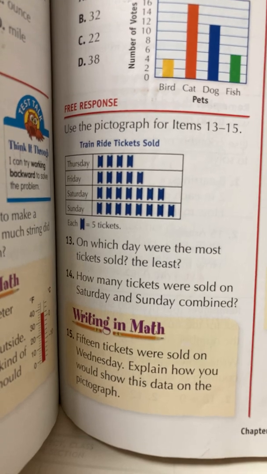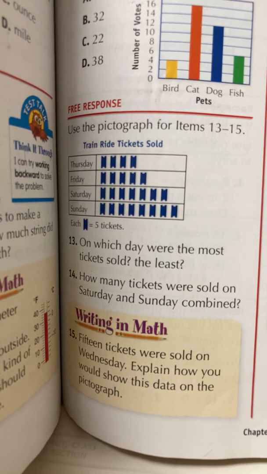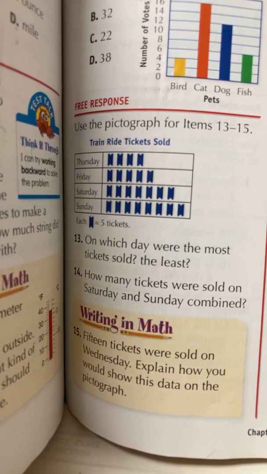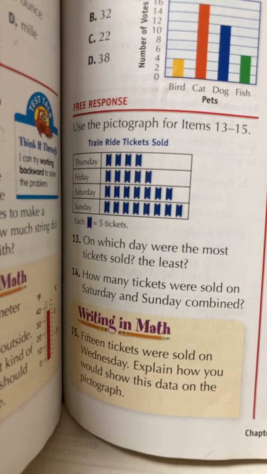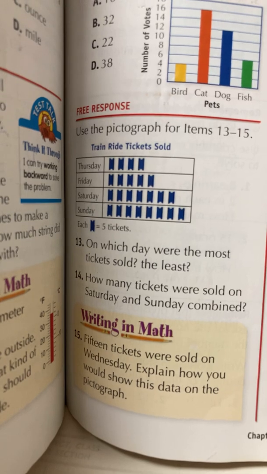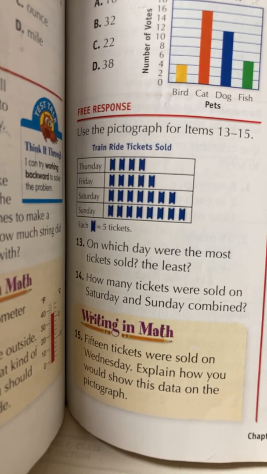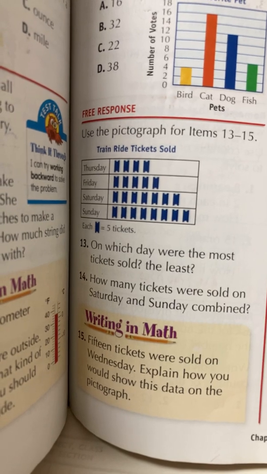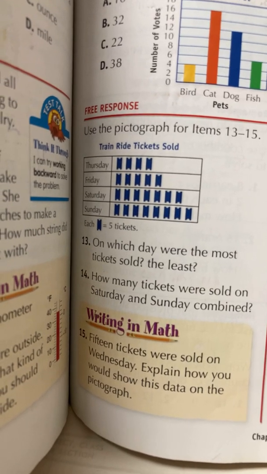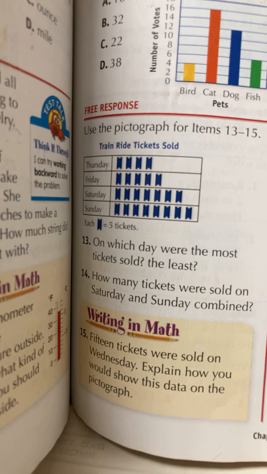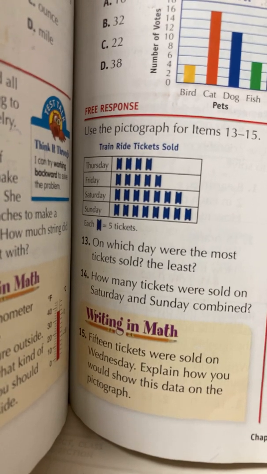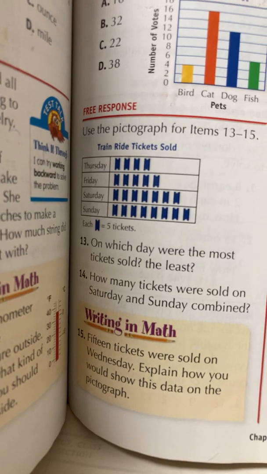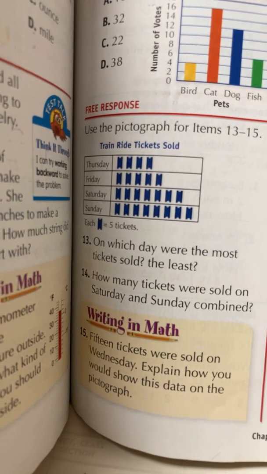Now we got to find the least. On which day was the least sold? Well, it's easy to see which one has the least tickets. If you said Thursday, you are correct. So your first answer would be Sunday. Your second answer would be Thursday. 2 answers for number 13. Sometimes you get questions like that. So you have to pay attention and answer both of the questions.